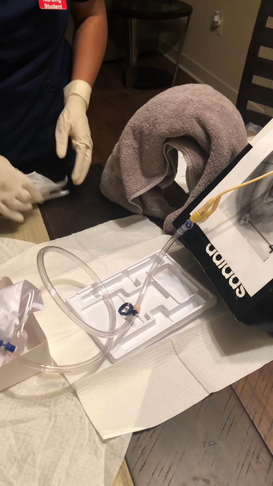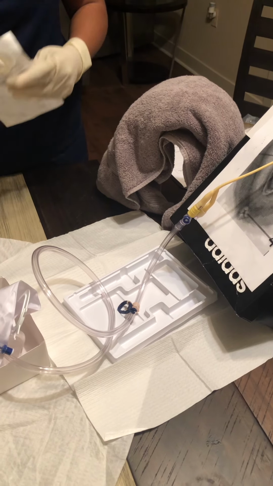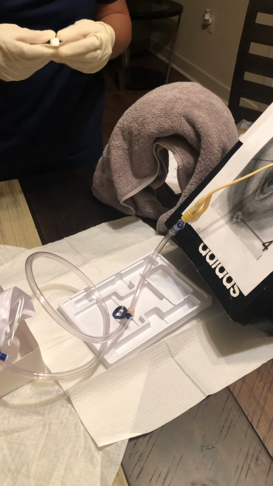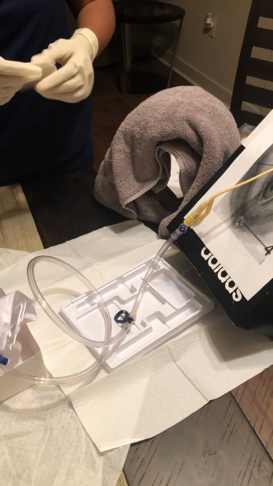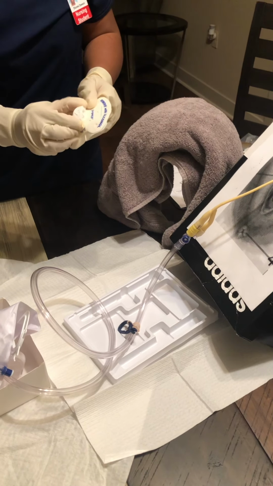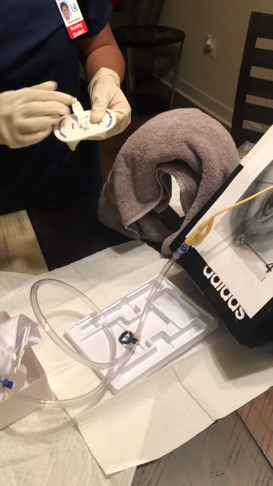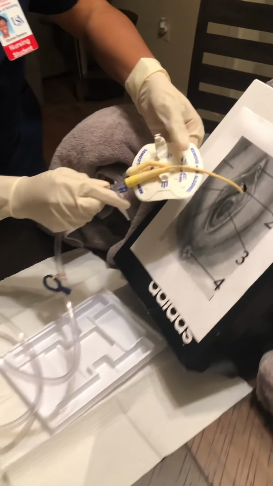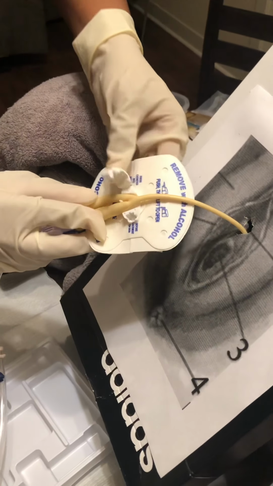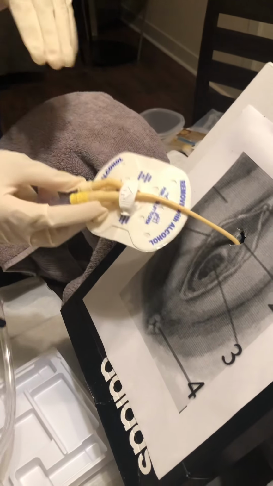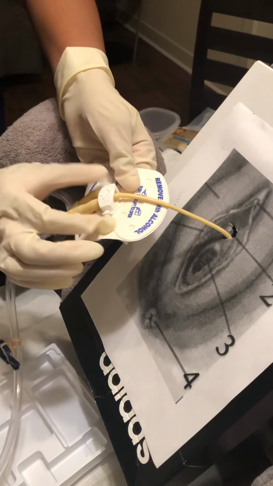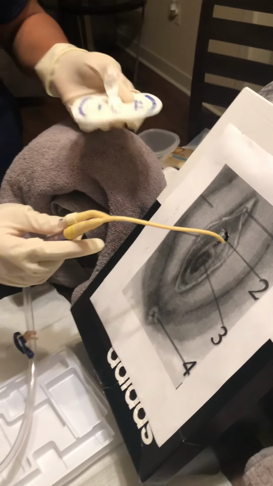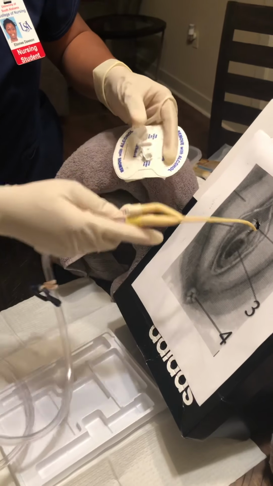Then we would usually have it open it up. Okay. And then you would open it. And then this is how you put it into the stat lock, and you will close it like that, and you will hook it onto the inner thigh, and then to remove it, you just press this, and then it removes. But this will still be on there. This just removes the catheter.